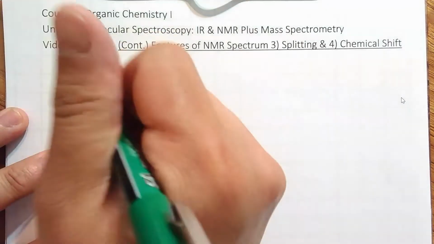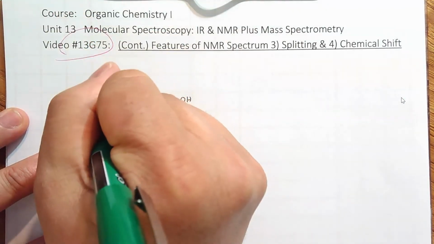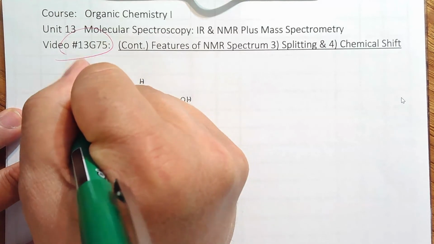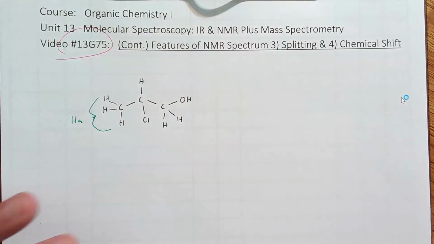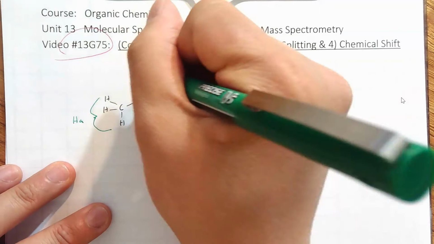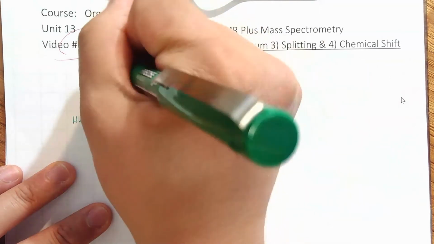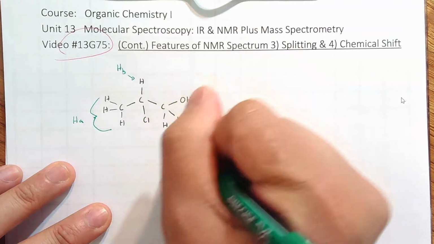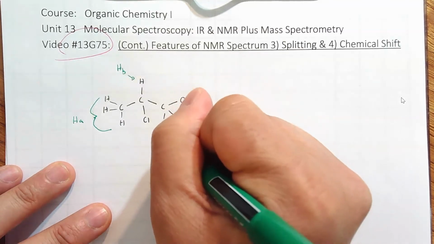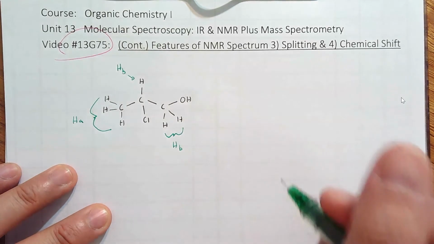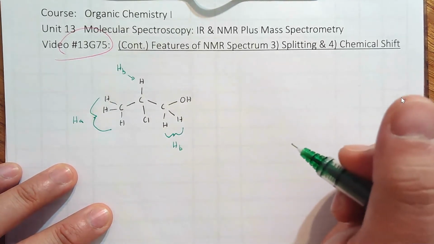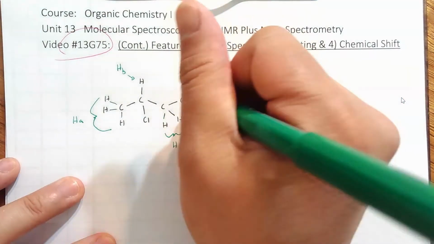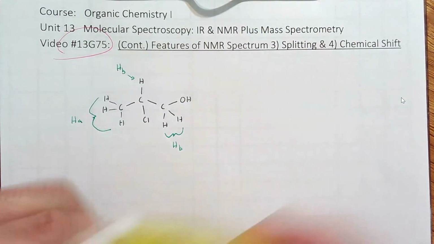So these guys we're going to call proton A. And I'll use lowercase this time. This one right here is proton B. These two are equivalent. Remember the term chemically equivalent or magnetically equivalent? Same difference. Means the same thing. Oh, and this should be C.